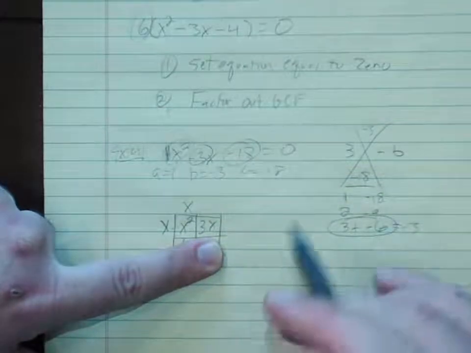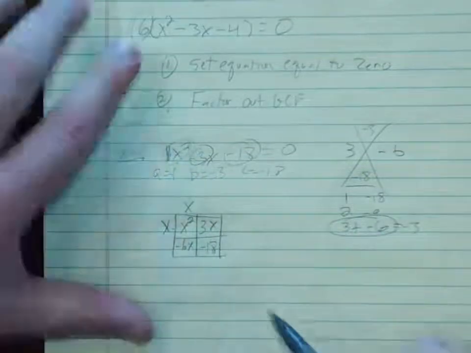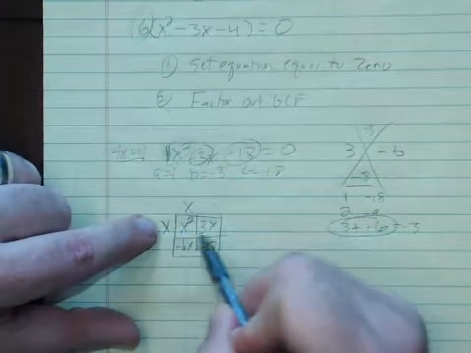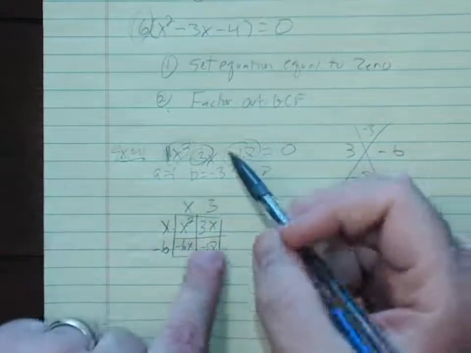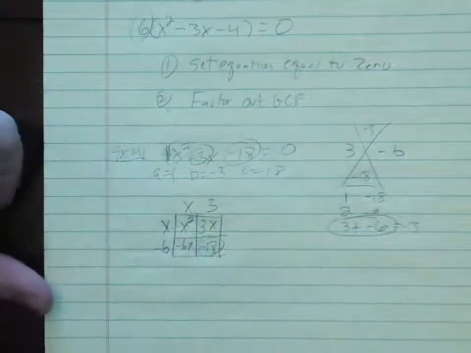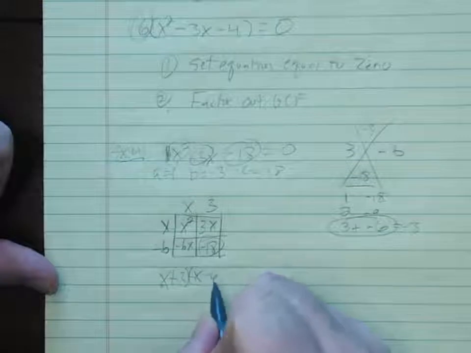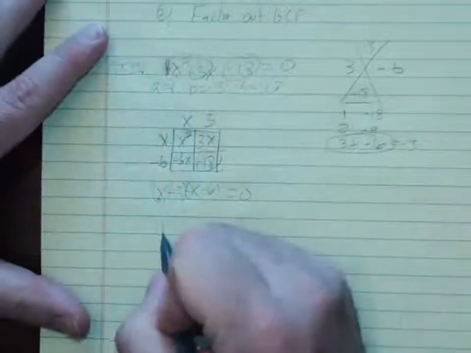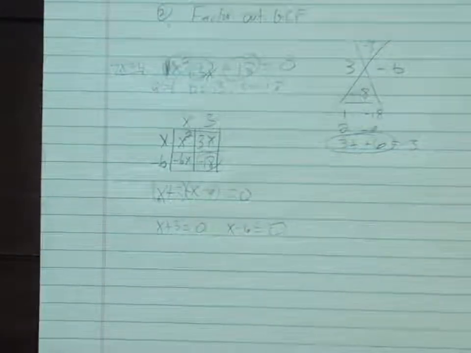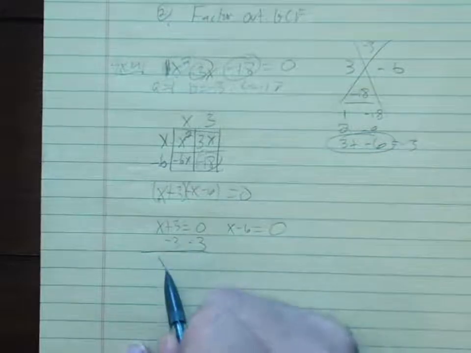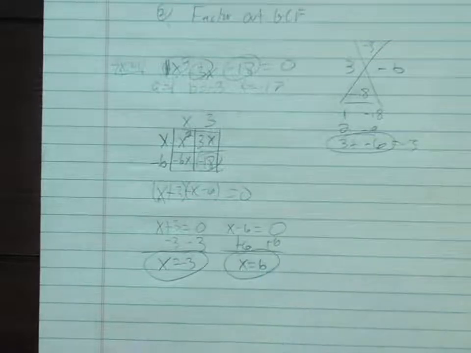The nice thing about these problems where the quadratic coefficient, the A value, is 1, is the box part goes really quick. What times X gives me 3X? That would be 3. What times X gives me negative 6X? That would be negative 6. Negative 6 times 3 is negative 18. That's what's in my lower right-hand corner. So I have X plus 3 times X minus 6 equals 0. I will set each of them equal to 0 separately. Here's the other nice thing about these. There's only one step for each. Here I would subtract 3 from both sides, so I get X equals negative 3. Here I would add 6 to both sides, so I get X equals 6.